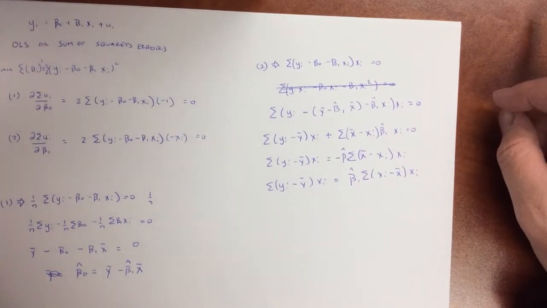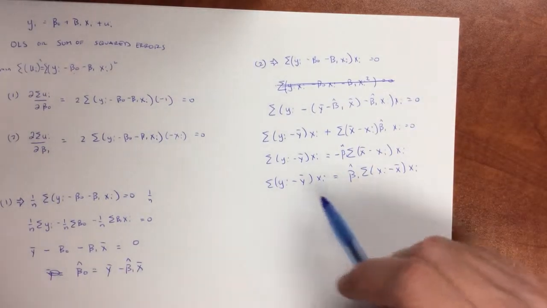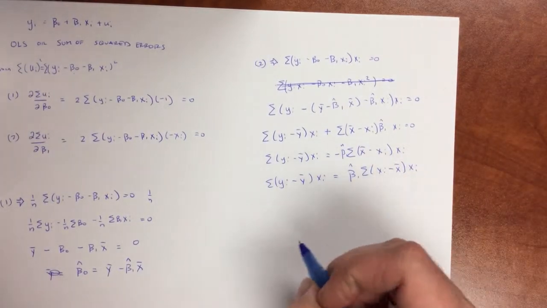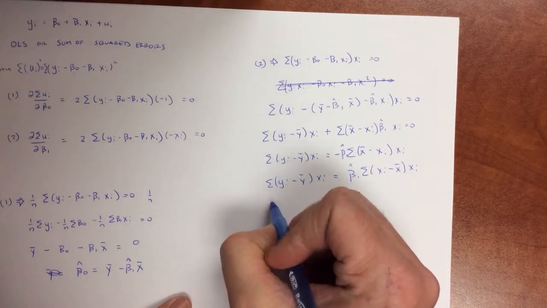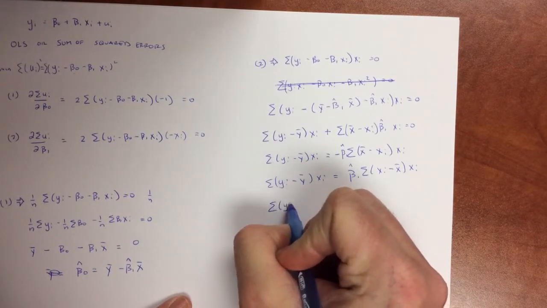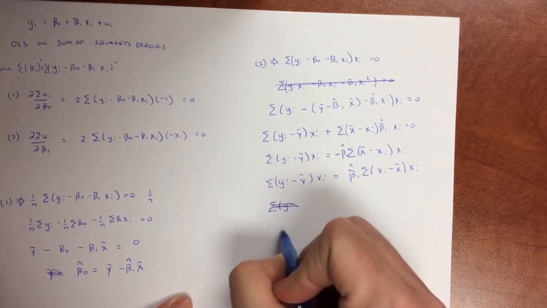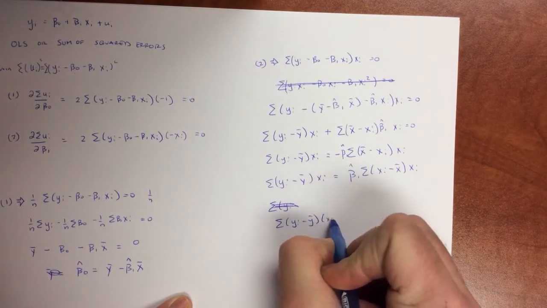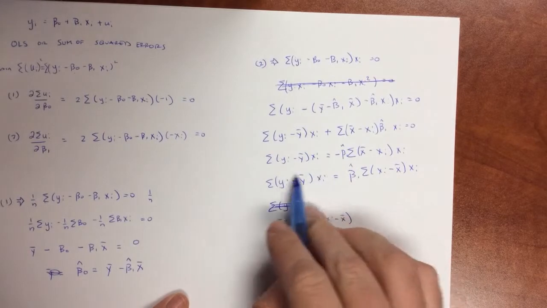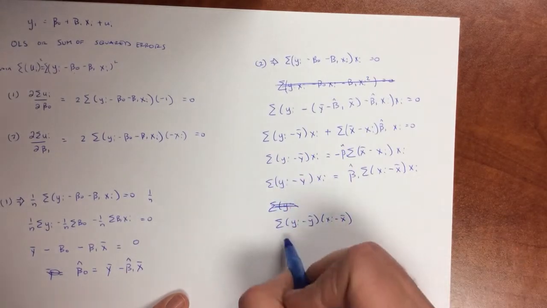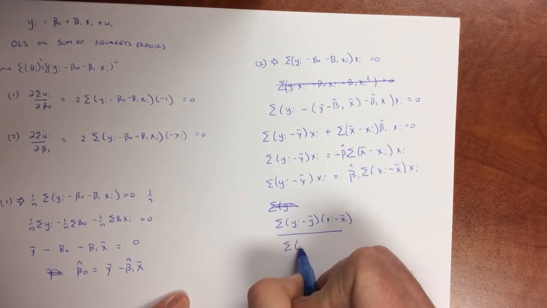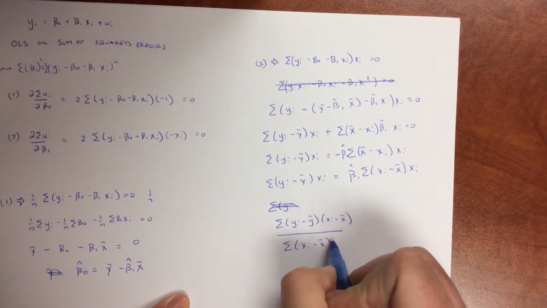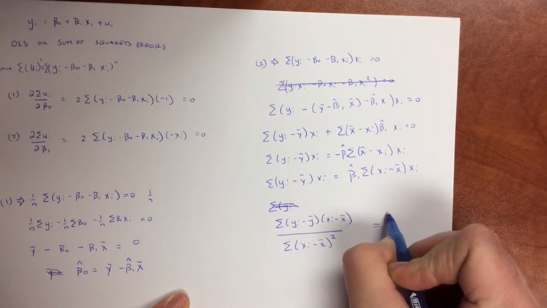Through some higher statistical properties, we can rewrite this term as the summation of y_i minus y bar times x_i minus x bar, and divide it by the summation of x_i minus x bar squared, which is equal to beta 1 hat.